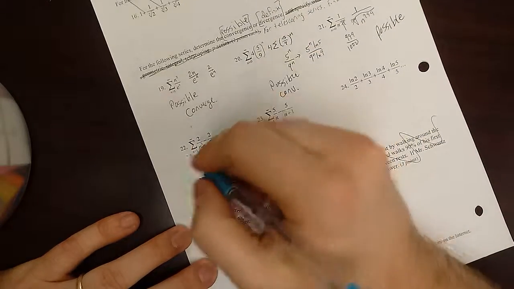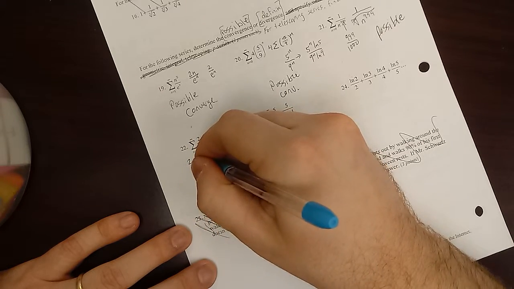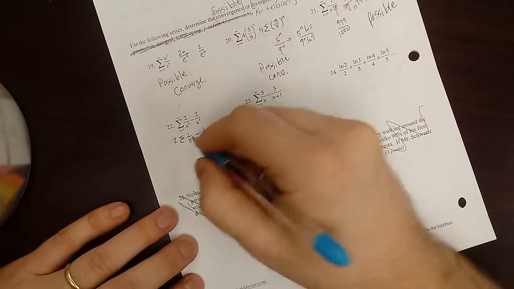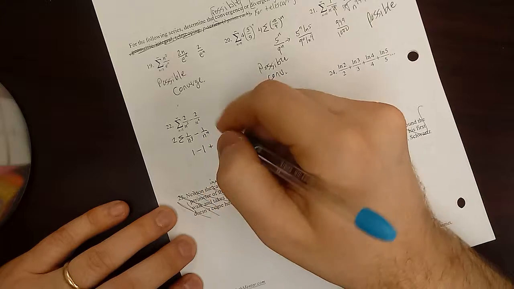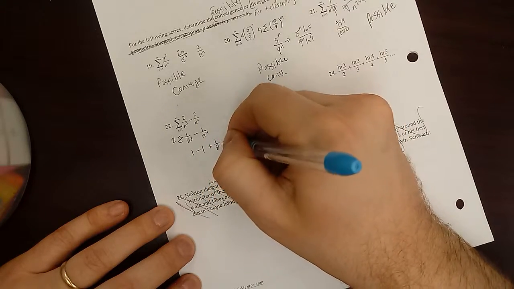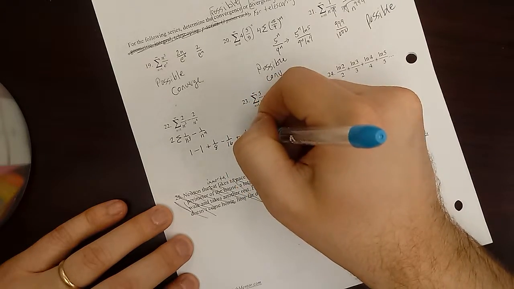So if we were to look at the first few terms of this, I'm going to pull a 2 out of everything and get 1 over n cubed minus 1 over n to the 4th. So I'll plug in 1 and I'll get 1 minus 1 plus 1 over 8 minus 1 over 16 plus 1 over 27 minus 1 over 81.